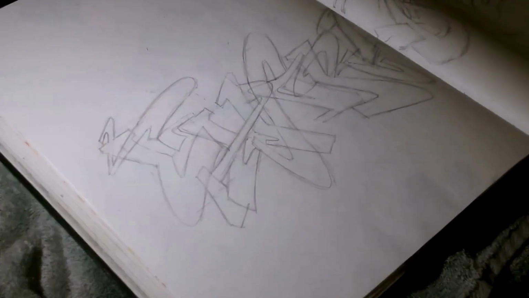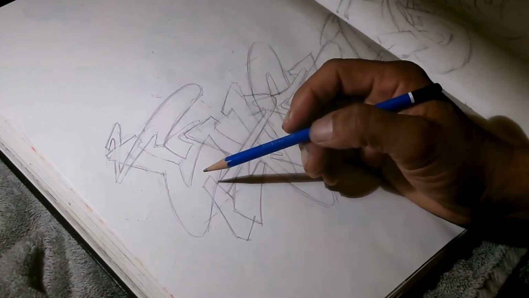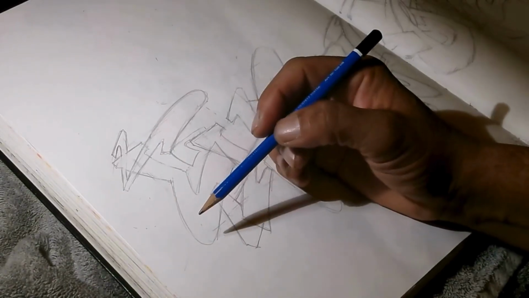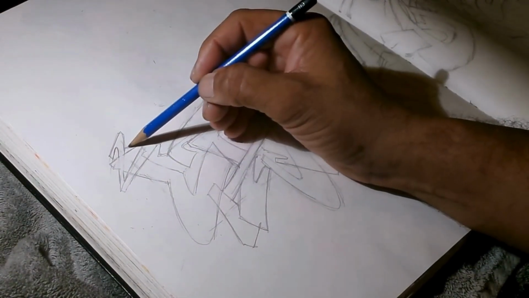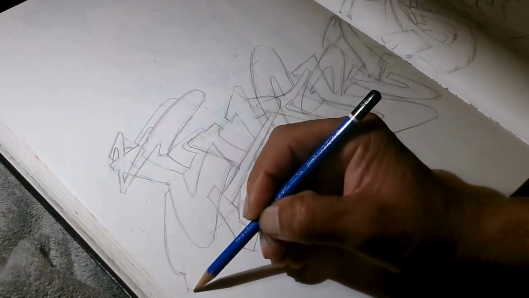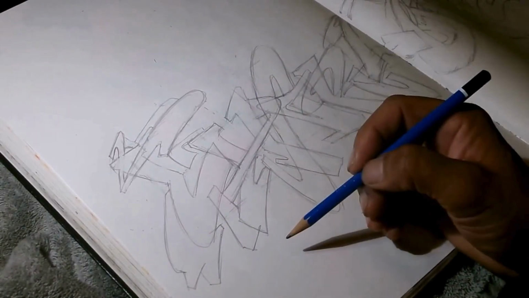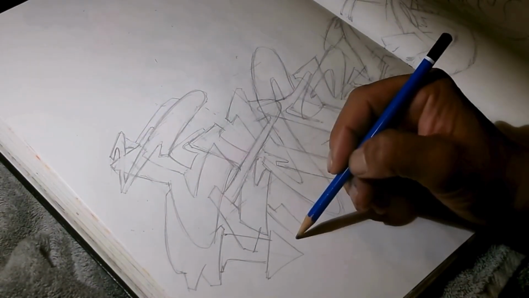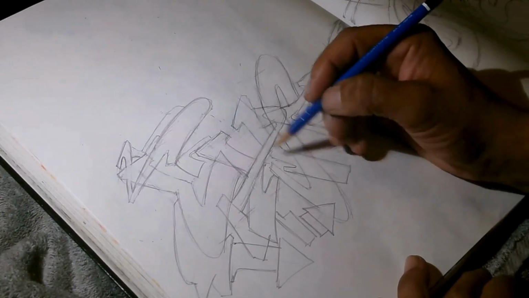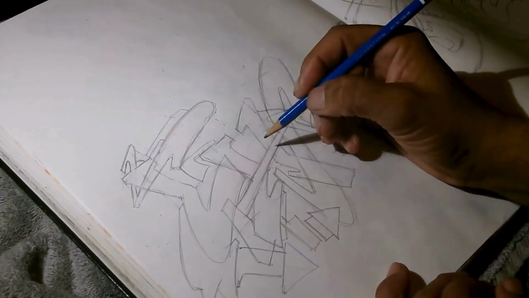Stage 2, Extensions, Arrows, and Negative Space. Now we start building complexity. I begin with the C, adding extensions and arrows that overlap into the H. Overlapping creates tension and depth. On the H, I add small arrows and details at the bottom to tighten the structure.